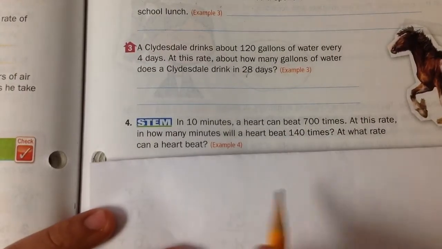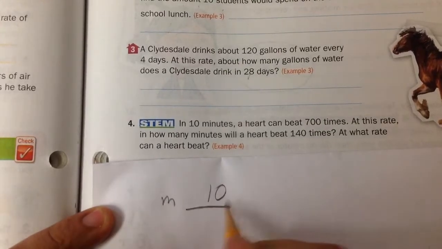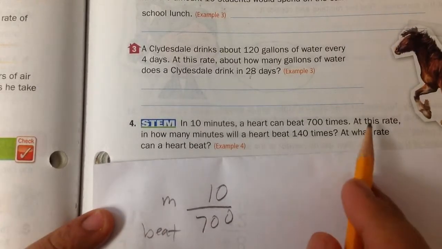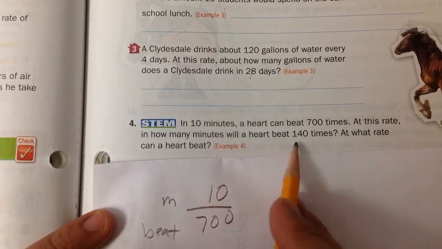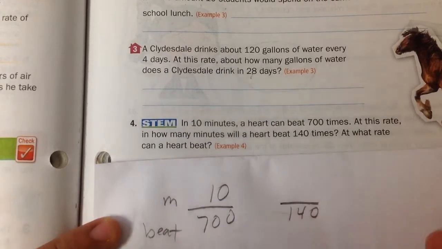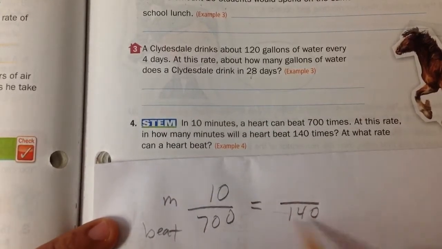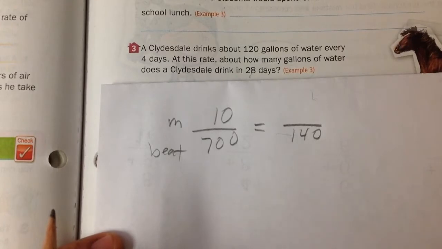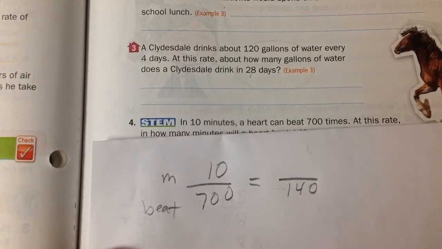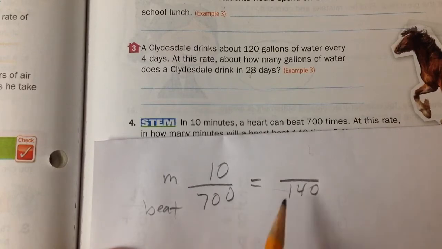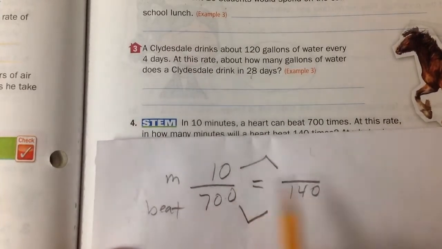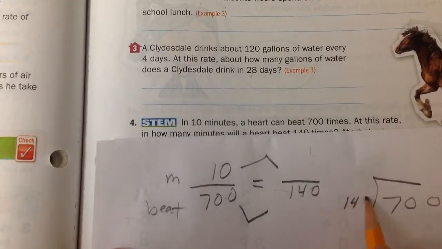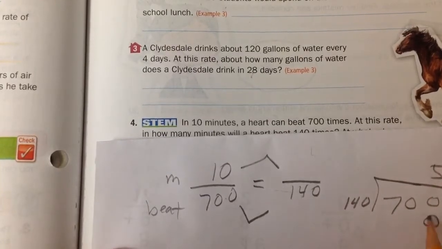In 10 minutes, a heart can beat 700 times. At this rate, how many minutes will it take for the heart to beat 140 times? Well, that's interesting. So we're actually decreasing, aren't we? Well, there's many pathways. But you know what I'm going to do? I think I'm just going to do this. If by multiplication I can, I know I'm decreasing, so I'm going to divide.